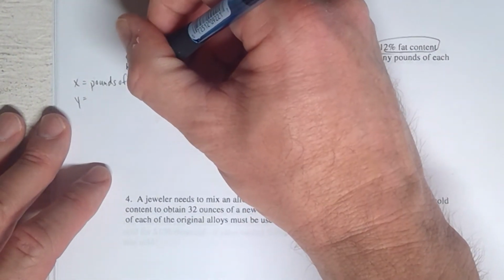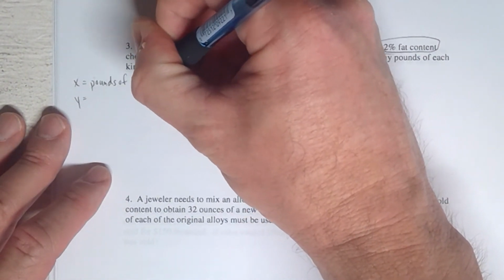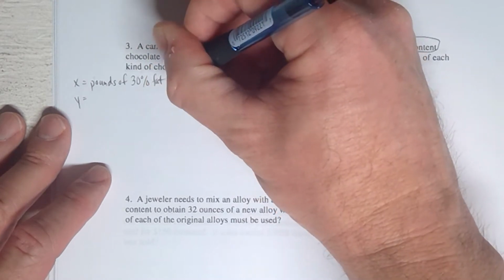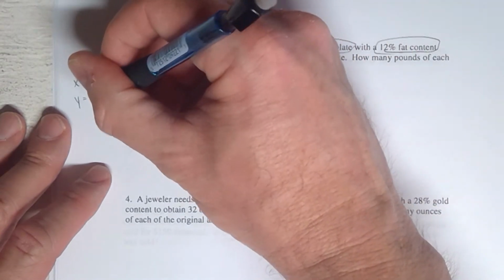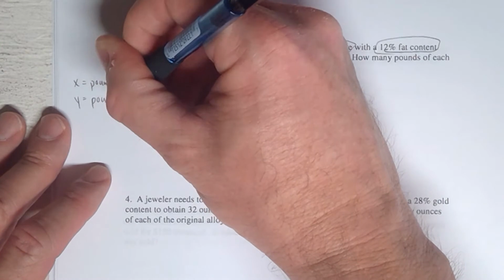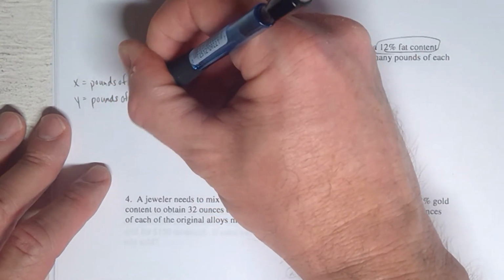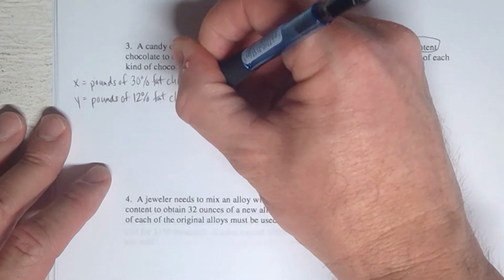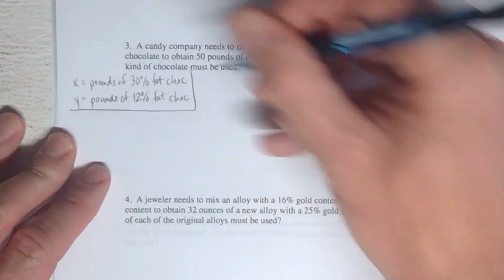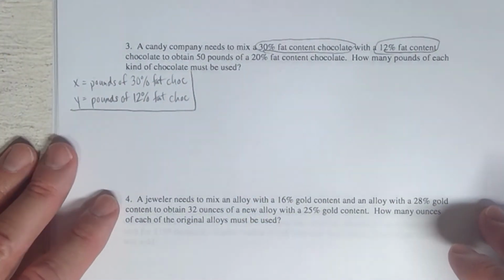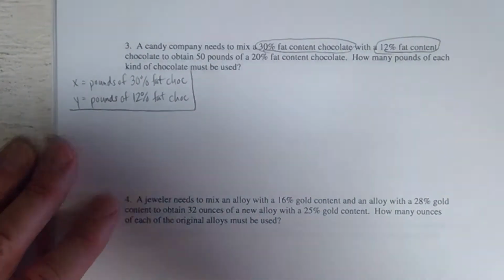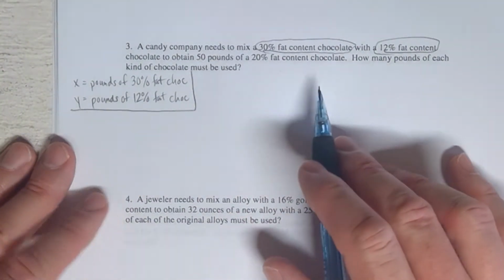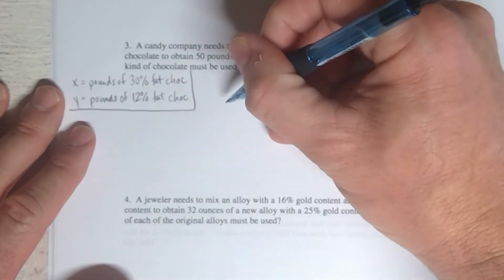It's the pounds of the 30% fat chocolate and also the pounds of the 12% fat chocolate. That's what they're asking for here, because it says that they want to know how many pounds of each kind there is.